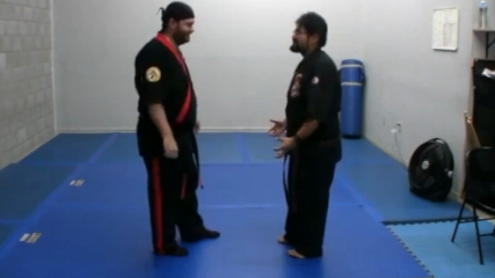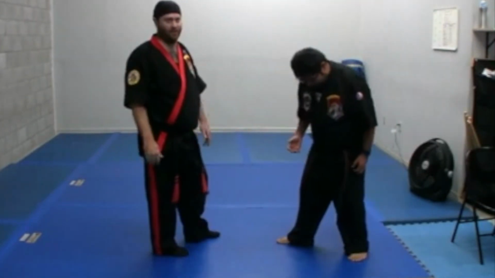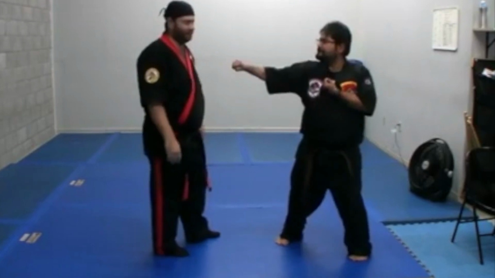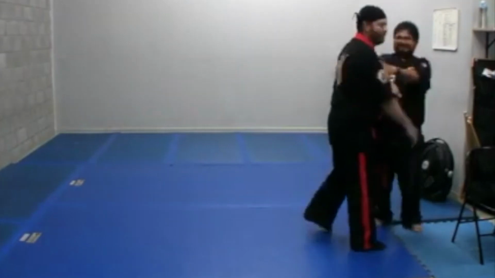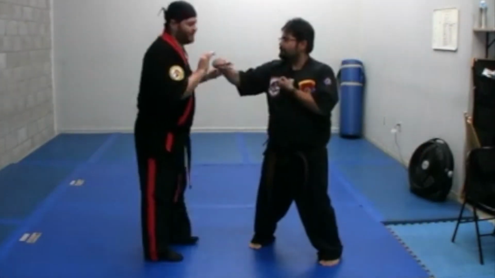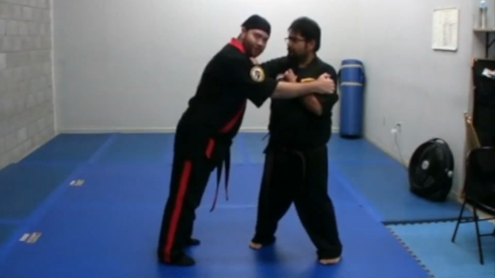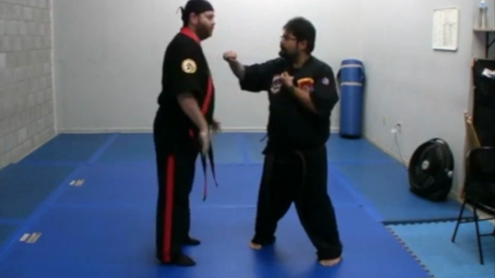What's on the screen now is a demonstration of a load-bearing application in a neutral bow. As you can see, when the stance is done correctly, it is load-bearing. When it's done incorrectly, it becomes a posture which is subject to manipulation.